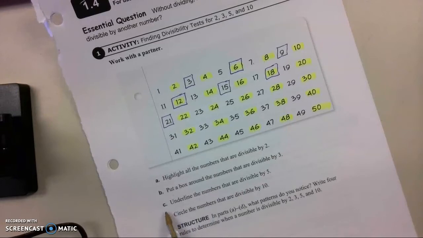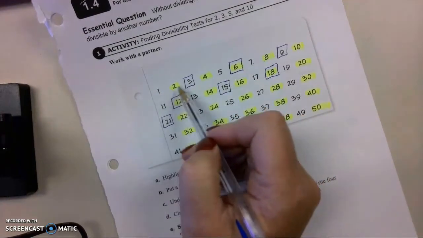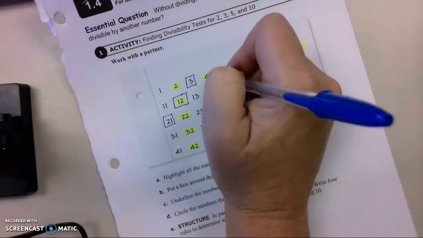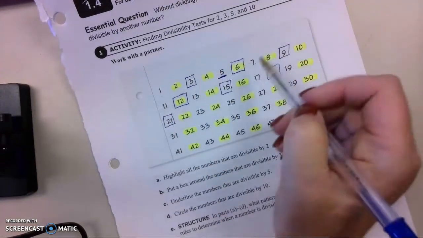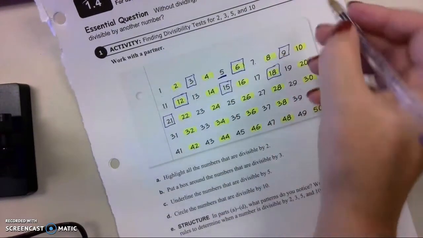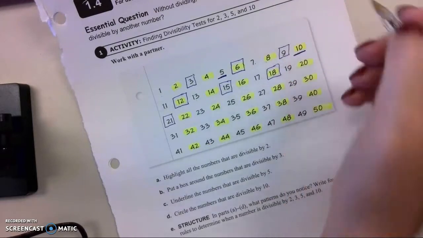So our next one, letter C, says underline all of the numbers that are divisible by 5. So again, if you're unsure which numbers are divisible by 5, you can count over and underline that fifth number. So I have 1, 2, 3, 4, 5. So I'm going to underline it. 1, 2, 3, 4, 5, and I underline it.